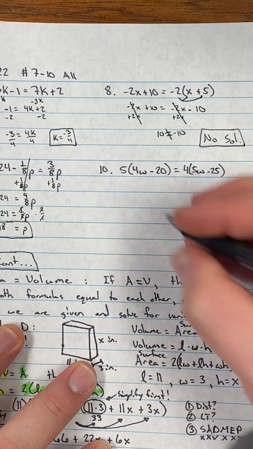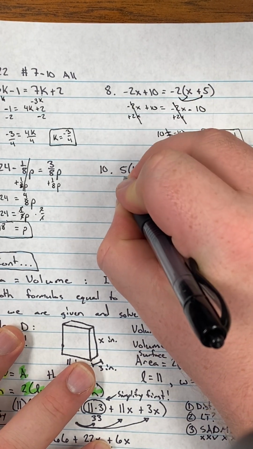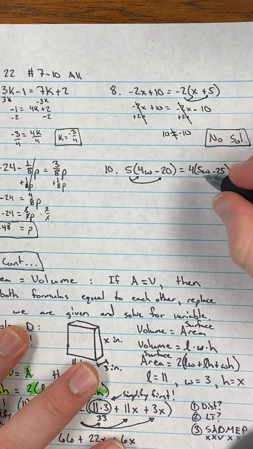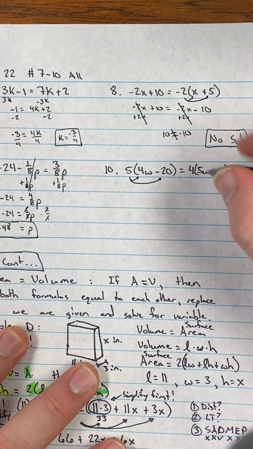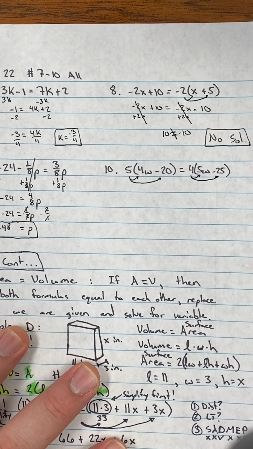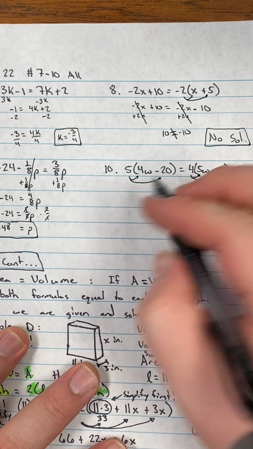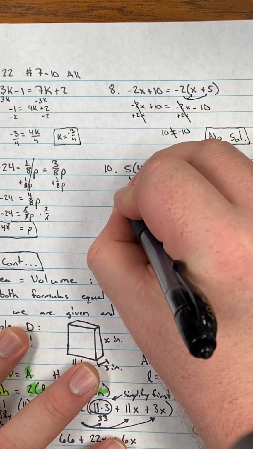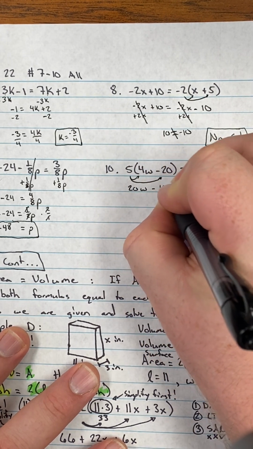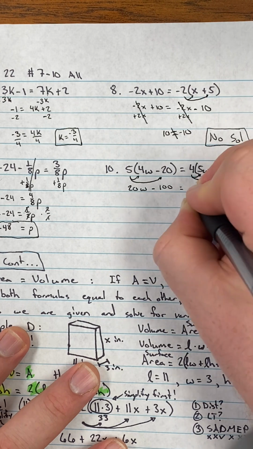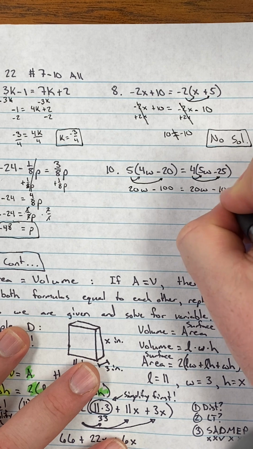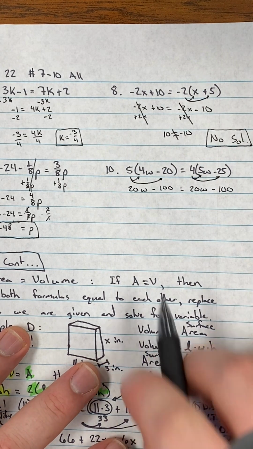All right, let's do the next one. We're going to distribute the 5. But notice, I have another distributive method that I have to do. So I have to do it twice. So let's do it with the first one. Let's go. We have 20w minus 100 equals 20w minus 100. Okay, you should start to see a pattern here.